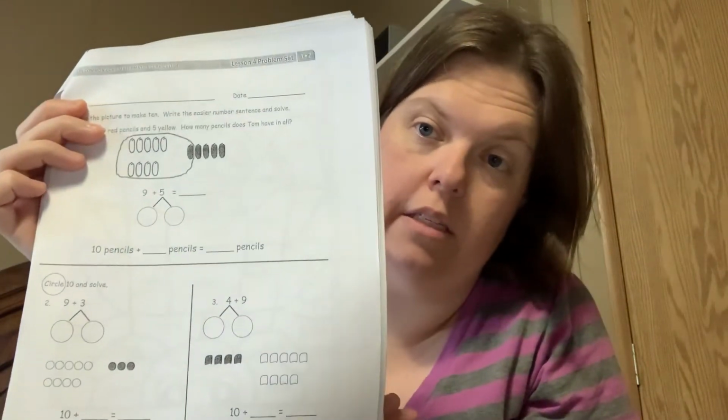Okay, we're going to look at page 20. Looks like this. Make sure you have watched the lesson 4 video up above this one, and then come on back for this. So it wants us to change the picture to make 10 and then write the easier number sentence and solve. So Tom has 9 red pencils and 5 yellow. How many pencils does Tom have in all?